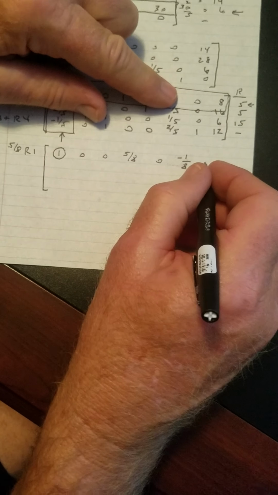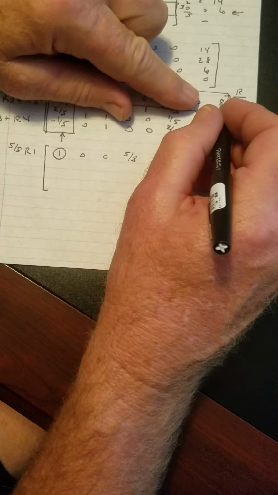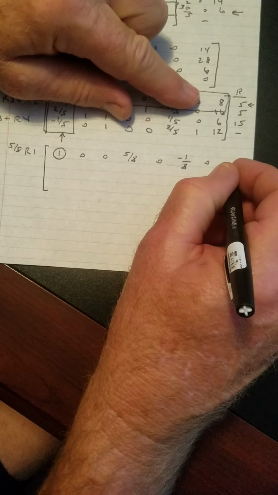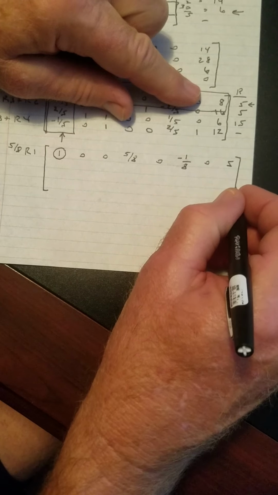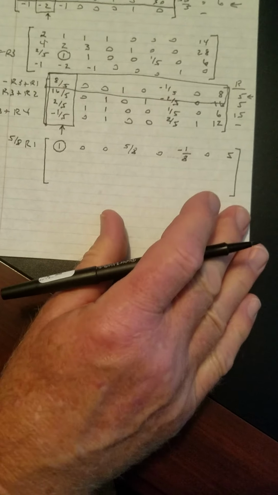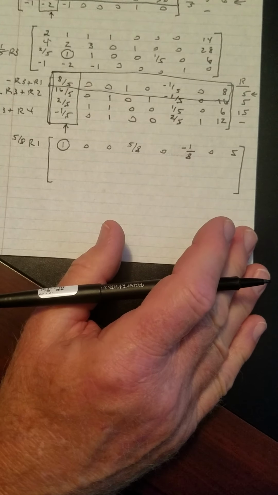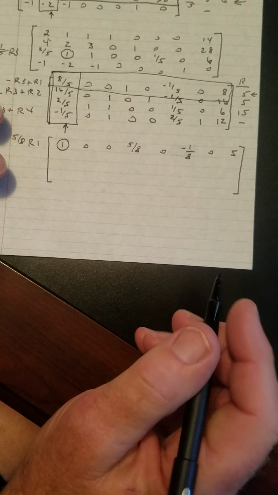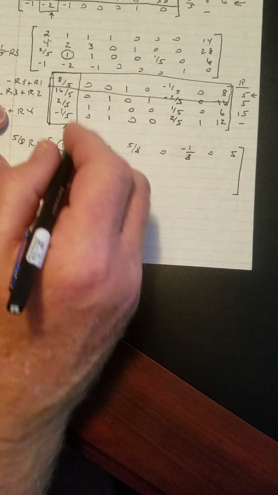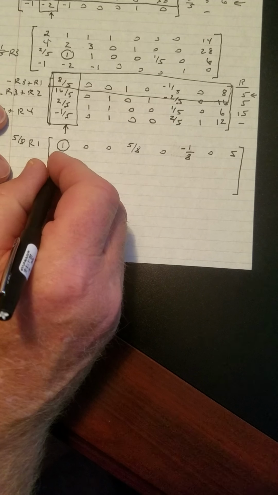5/8 times 0 is 0. And 5/8 times 8 is going to be 5. One thing you're probably starting to develop an appreciation for is 0. It's always nice when you've got zeros to multiply by. It makes everything a lot easier. Okay, now rows 2, 3, and 4 stay the same, so I'm just going to copy those.